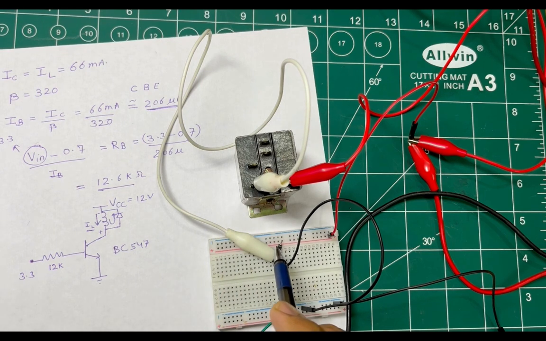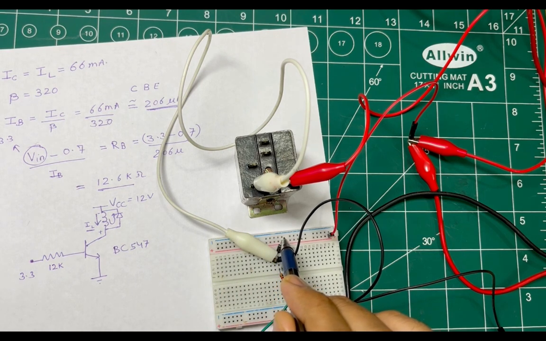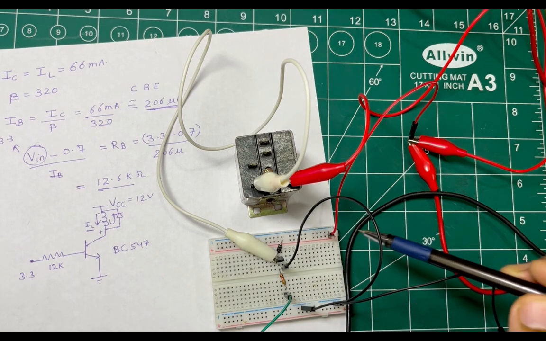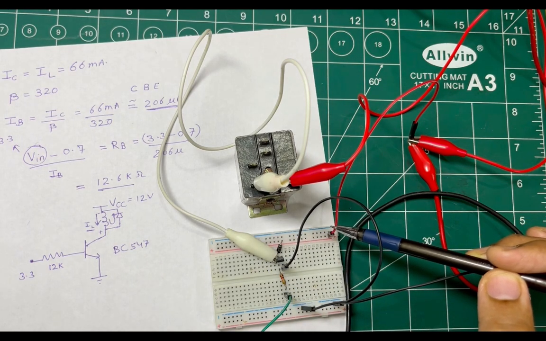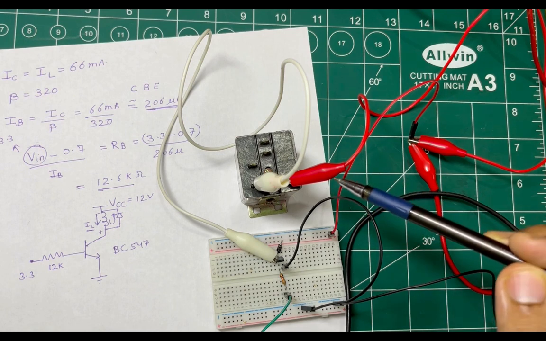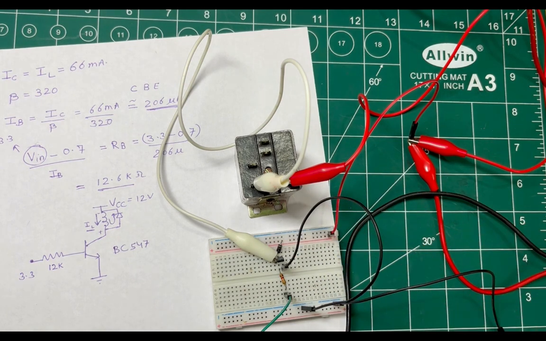The other end of the collector is connected to this freewheeling diode. The other end of this freewheeling diode connects to the supply rail, which is 12 volt, and 12 volt is also fed into this relay. Now the expectation is that as soon as I provide a 3.3 volt signal to the base of the transistor, or to the input of the circuit, the relay should click.